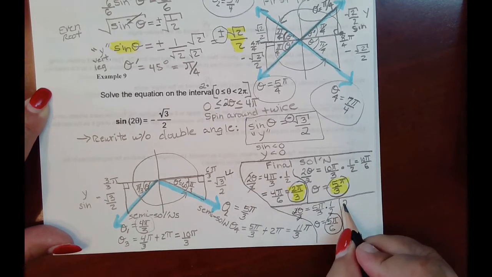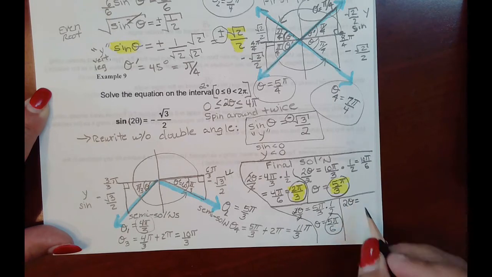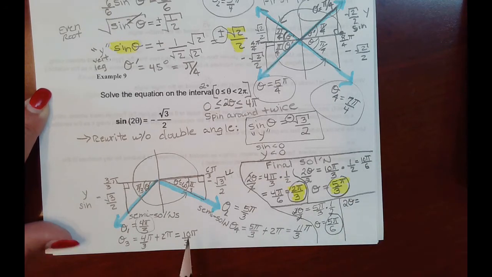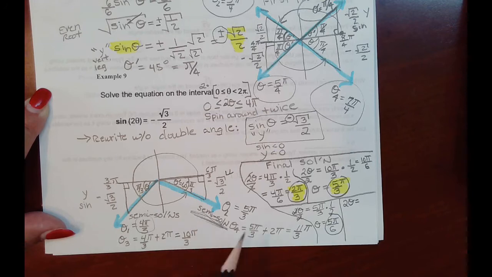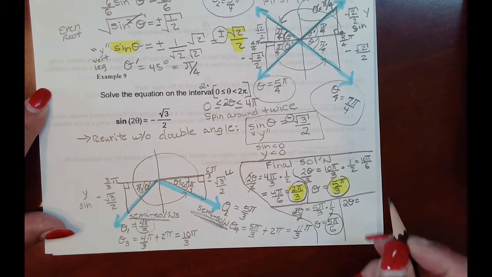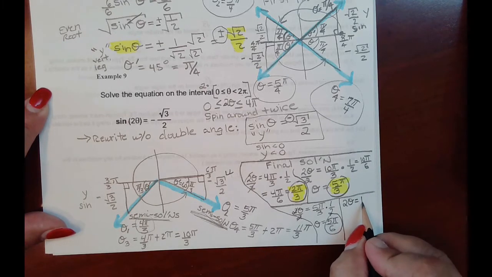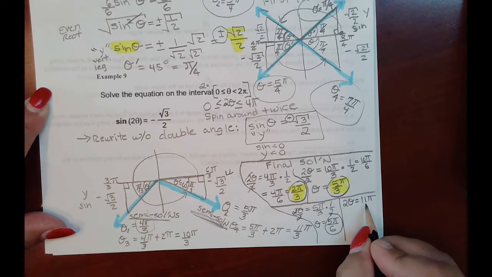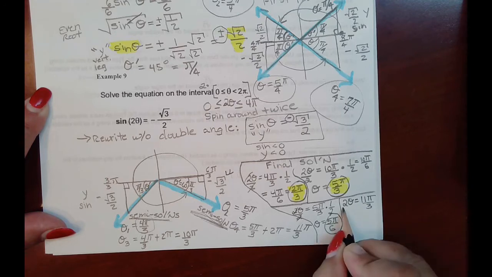And then last one, 2 theta equal to that fourth semi-solution. These are semi-solutions here, this one and this one. So 2 theta equal to 11 pi over 3. Divide by 2.